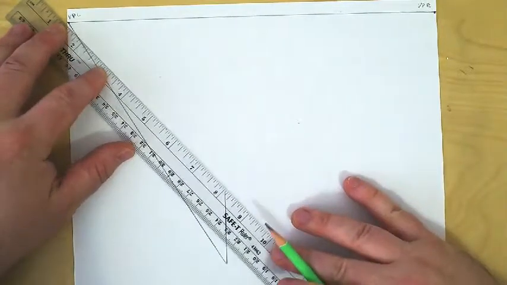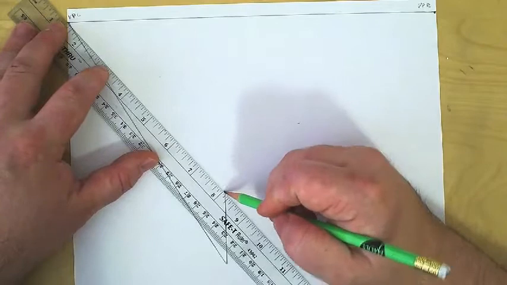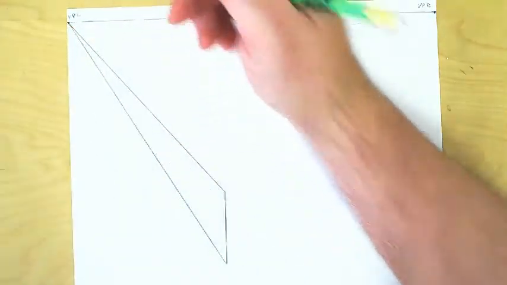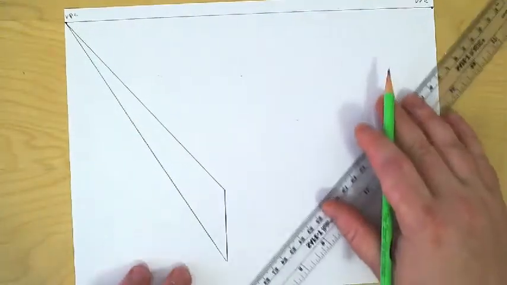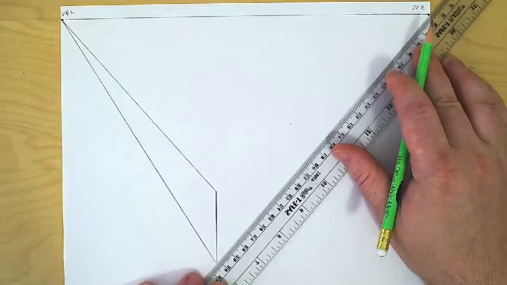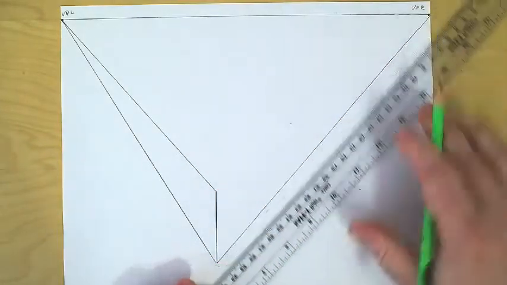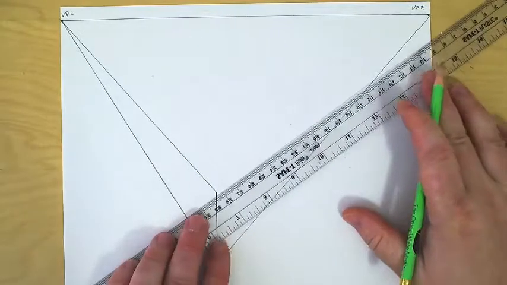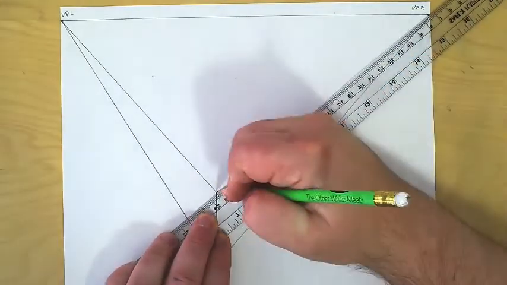And the top of that line to the vanishing point on the left. Then I'm going to do the same thing with taking the very bottom of that line and matching it to the vanishing point on the right. And the top of that line to the vanishing point on the right.